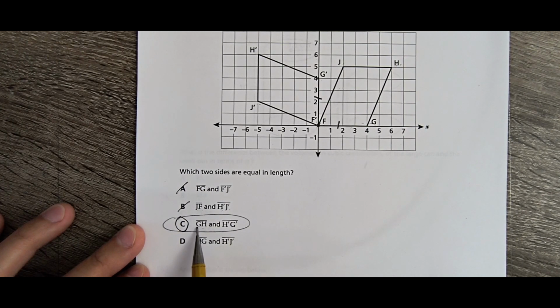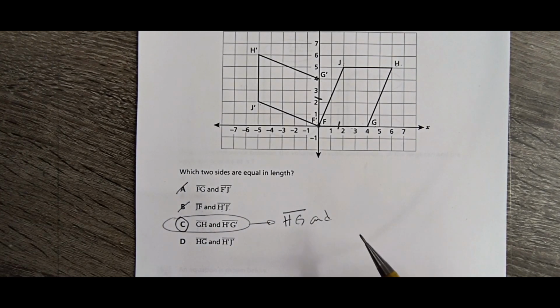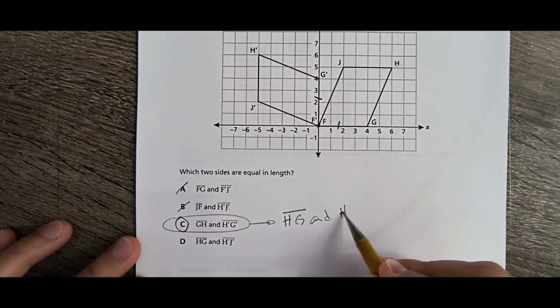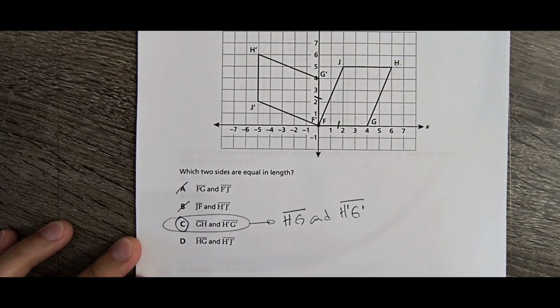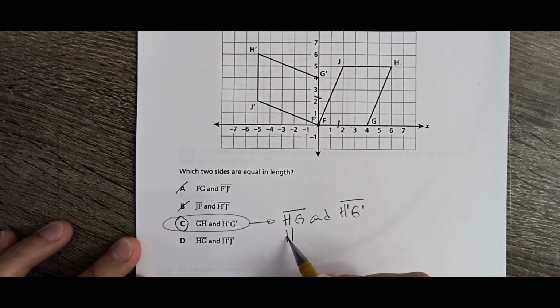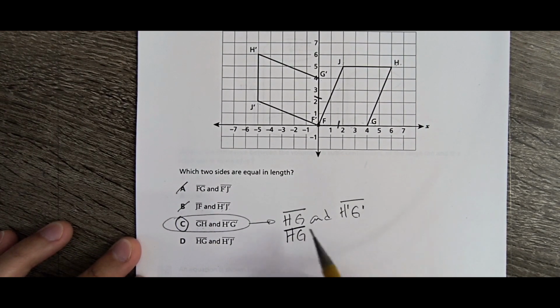Isn't that the same? They are, because I can also rewrite this and write HG, and HG and H prime, G prime are the same. You see, this is exactly the same side length. I can also write it another way. I can write line segment HG, and G prime, H prime are also the same.